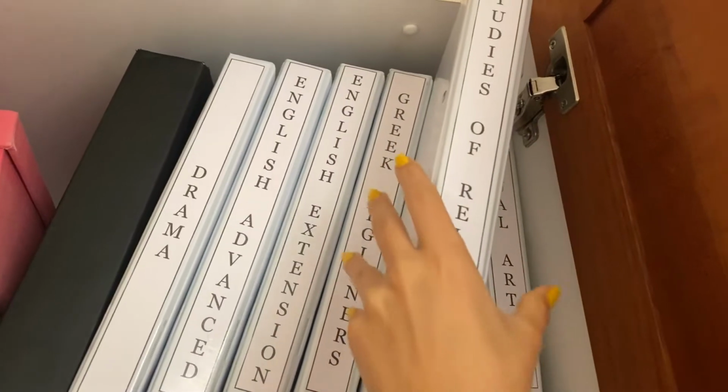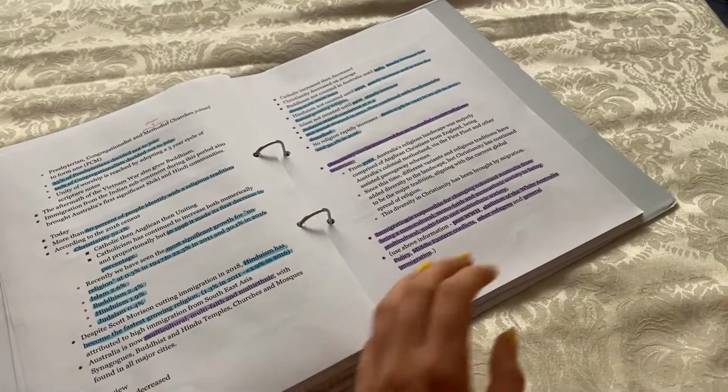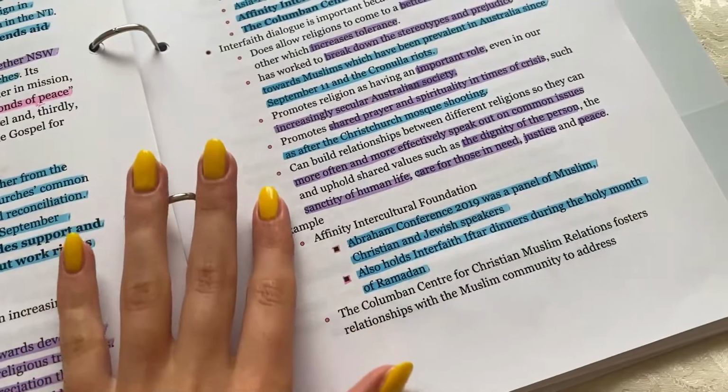When it comes to the Studies of Religion HSC exam, Section 1 can often be overlooked, but it's easy marks if you do it right. Good morning. Today I'm going to be going through a strategy to make sure you get all those marks in Section 1 of the Studies of Religion exam. So this is the multiple choice and the short answer section.